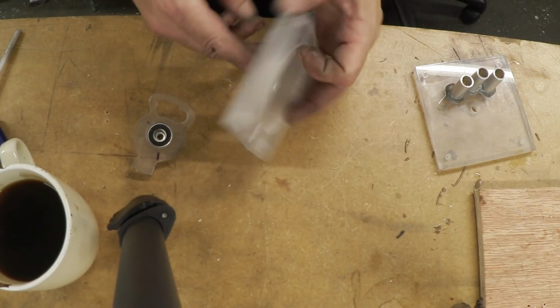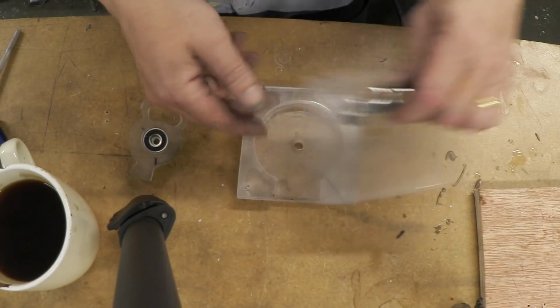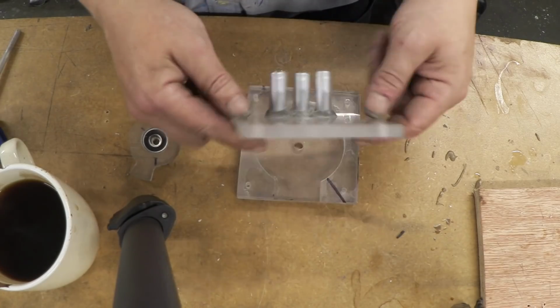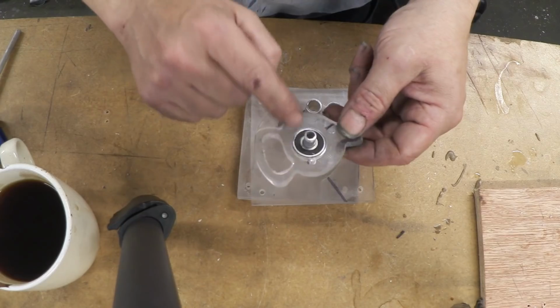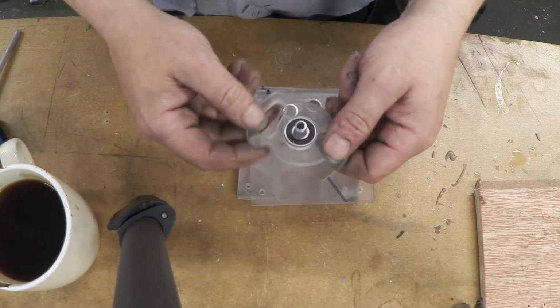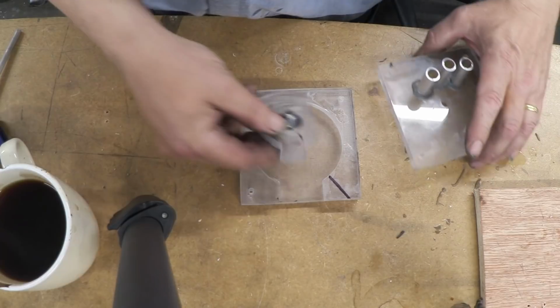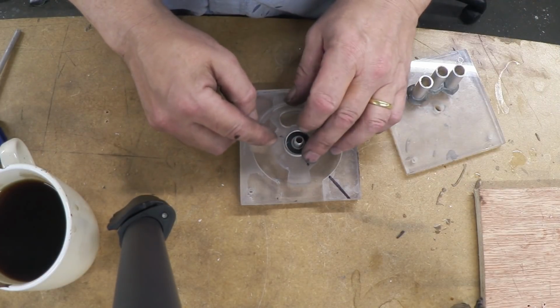So I've fixed the central piece and the back piece together. There's the bits with the ports in there, and there is the valve wheel that has been shaped with its bearing in the middle. So now all I've got to do is put that together and see where it fits.